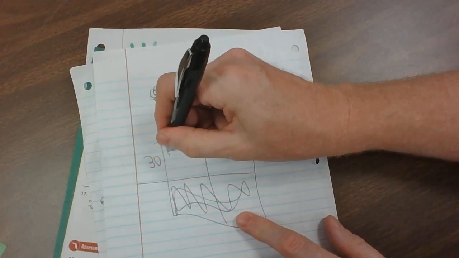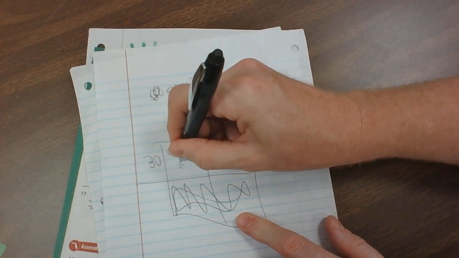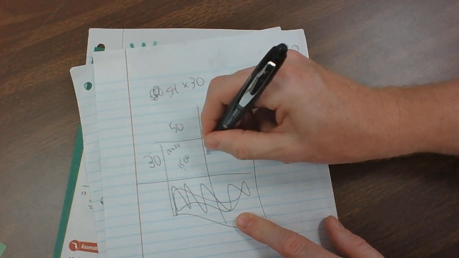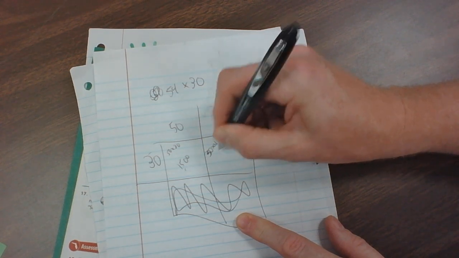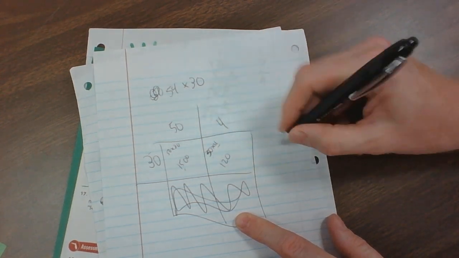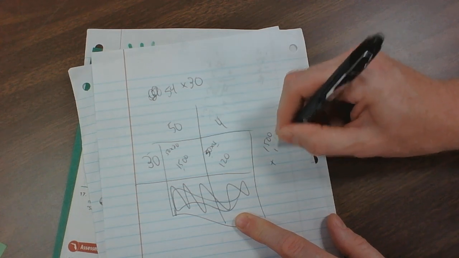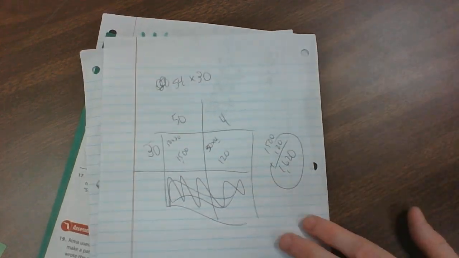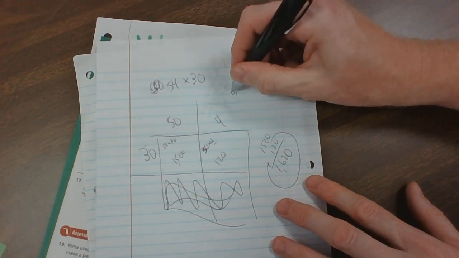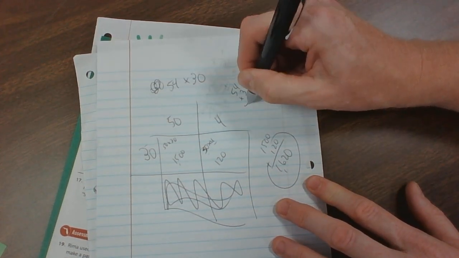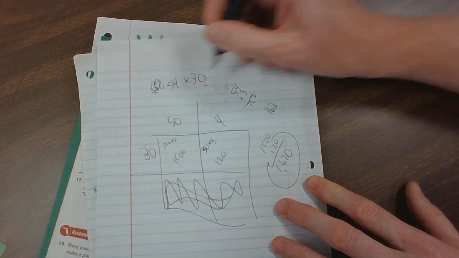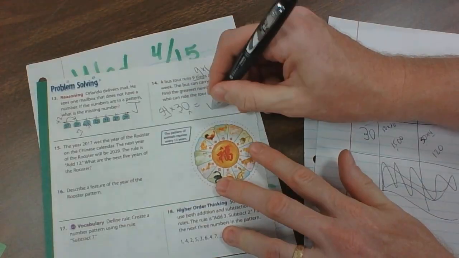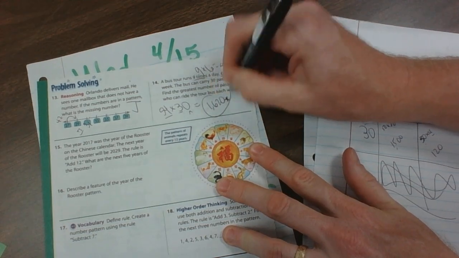So 50 times 30, 15, 2 zeros, 1,500. 30 times 4, 3 times 4 is 12. Plug in the 0, so you have 1,500 plus 120. We get 1,620 passengers. Okay? Now, if you want to do 54 times 3, you're still going to get 162, but then you've got to plug in that 0. You're still going to get the same answer. All right, so 1,620 is our final answer.